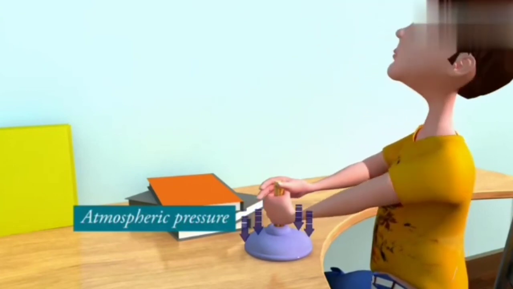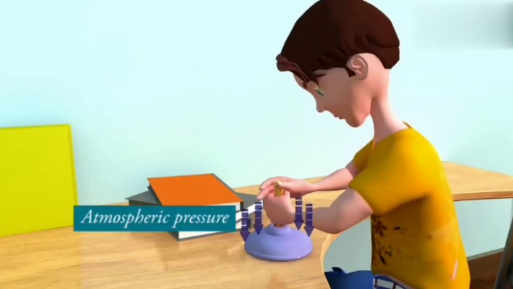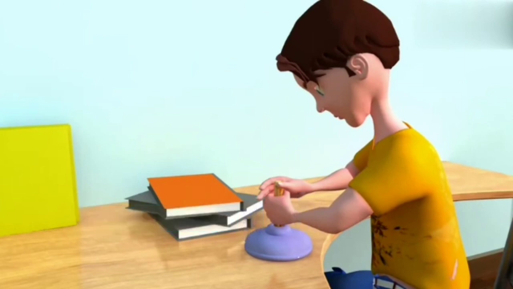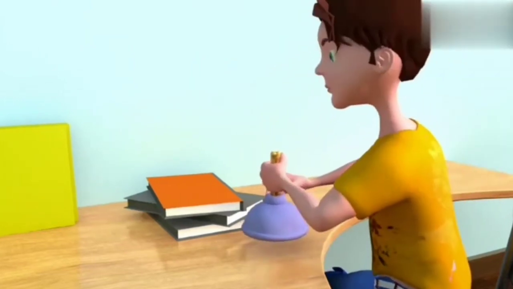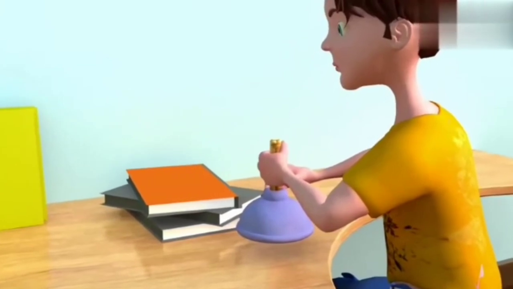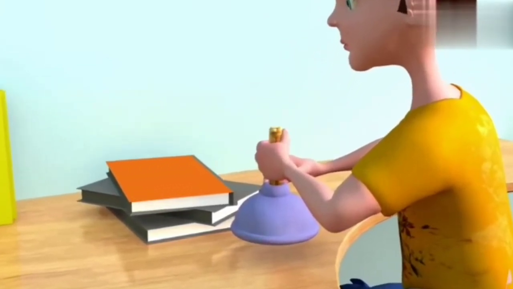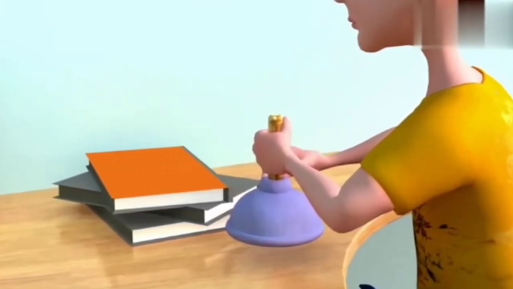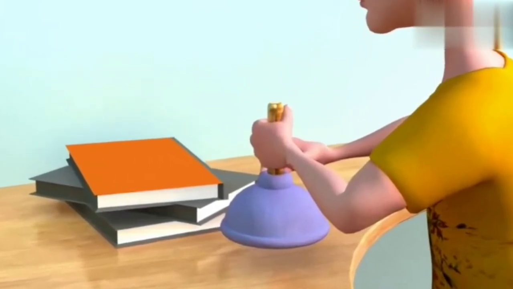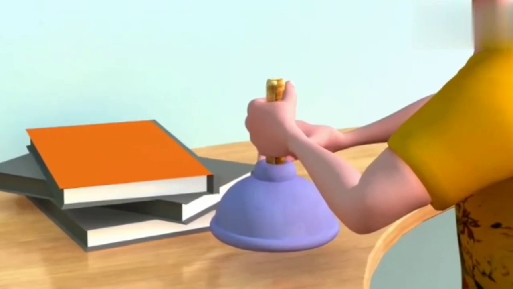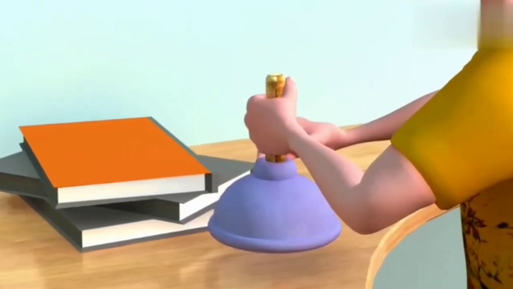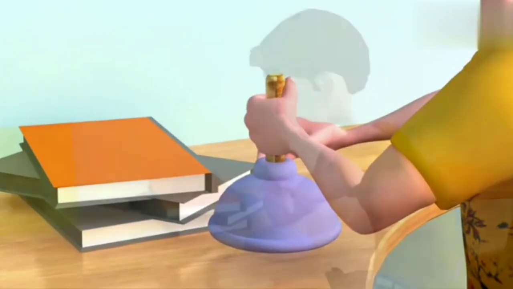To pull the sucker off the surface, the applied force should be large enough to overcome the atmospheric pressure. This activity gives you an idea about the magnitude of the atmospheric pressure. In fact, it would not be possible for any human being to pull the sucker off the surface if there were no air at all between the sucker and the surface.